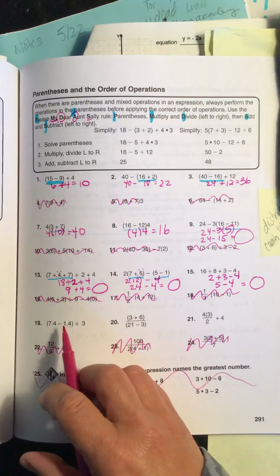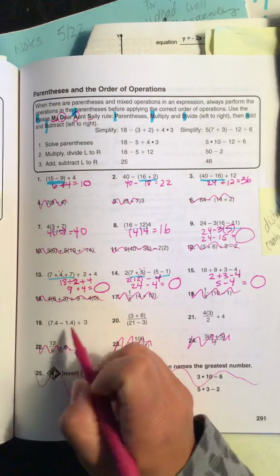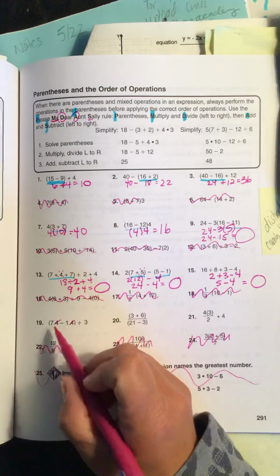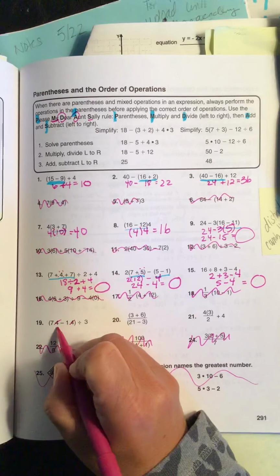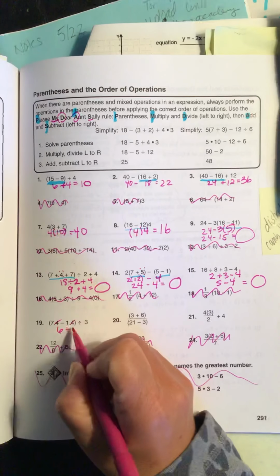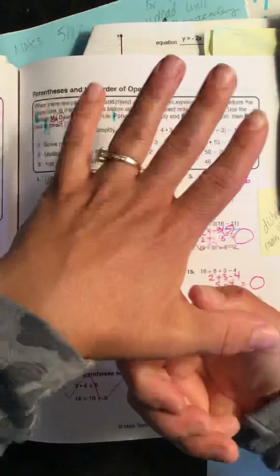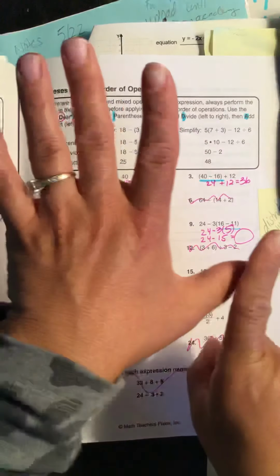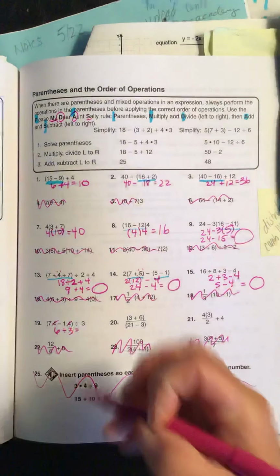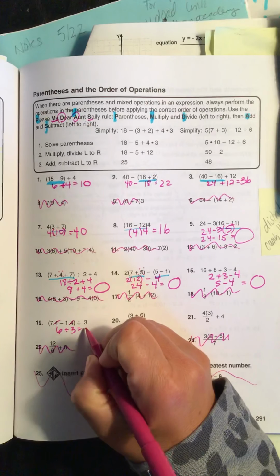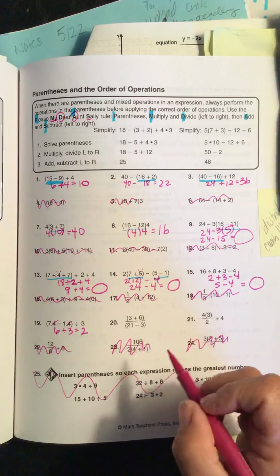Okay, this one's a little silly. You can use your calculator if you need to, but I know that this 4 is going to cancel that out, and then 7 minus 1 would give me 6 divided by 3. So if I have 6 and I try and break that up into equal groups, 2 and 2 and 2, I'm going to have 2. So 6 divided by 3 equals 2.